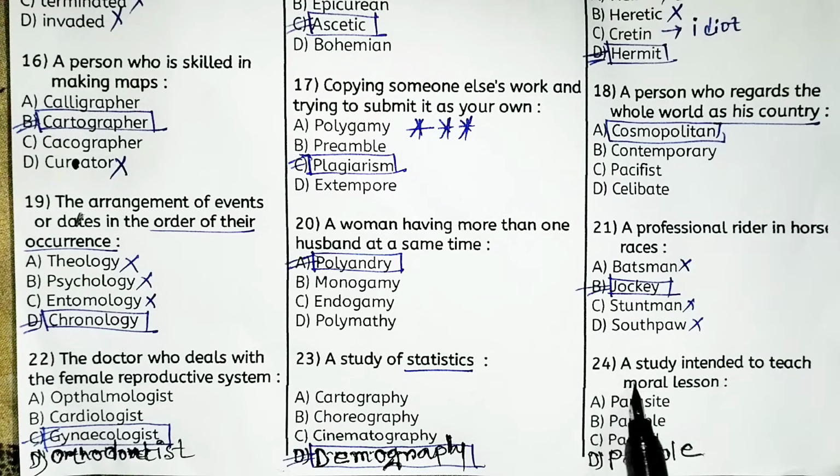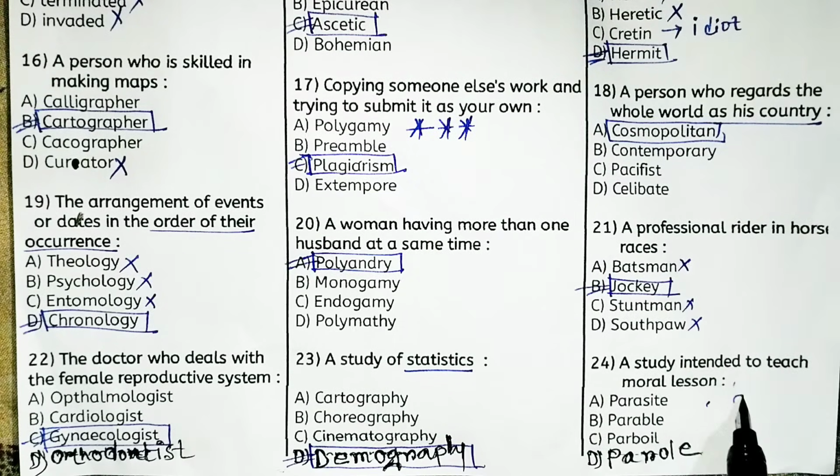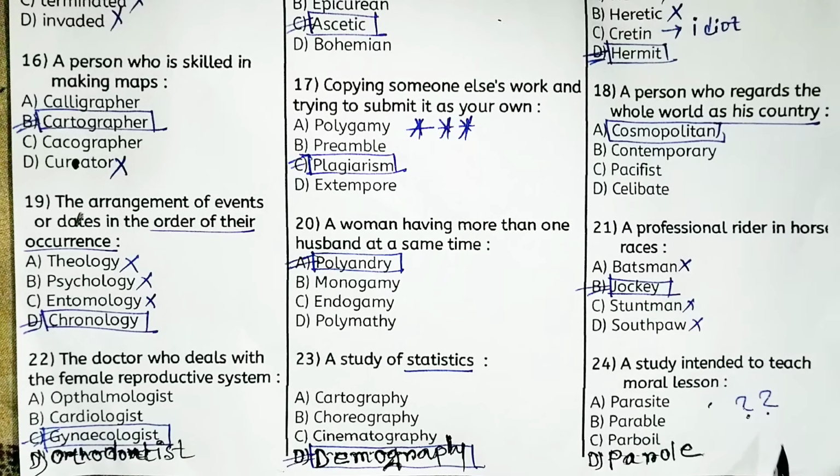So this is the last one, the study intended to teach a moral lesson. That is option A, parasite, option B, parable, option C, parboil, or option D, parable. So which one is the right answer? Let me know in comment.